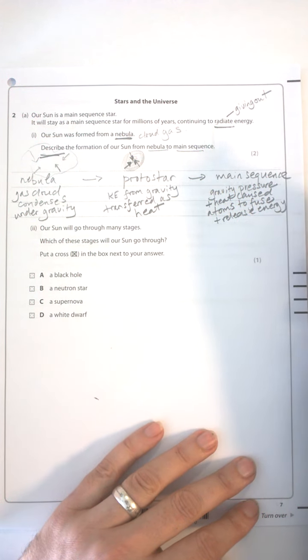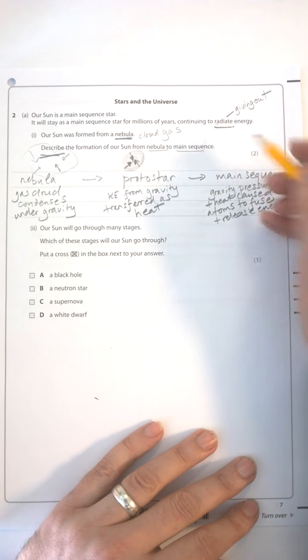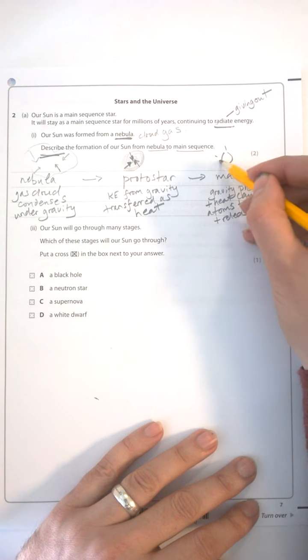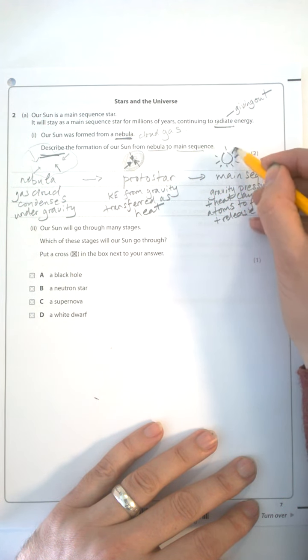So the atoms basically get crushed. The star is an atom smashing machine, and the atoms get fused together right in the middle, and it gives out light and heat when it does that.